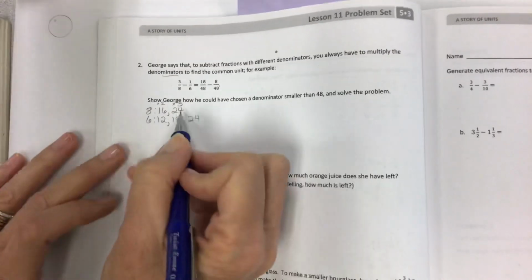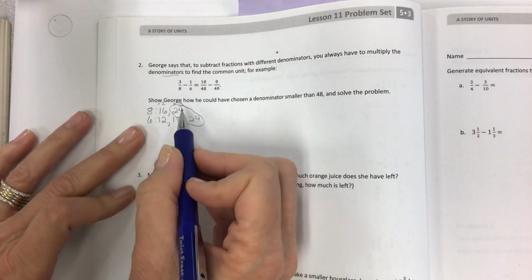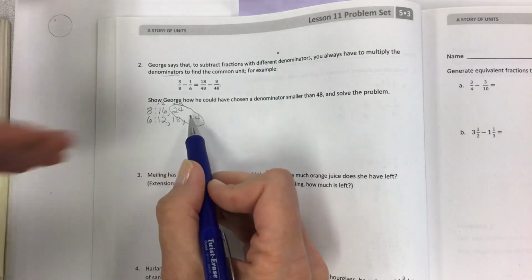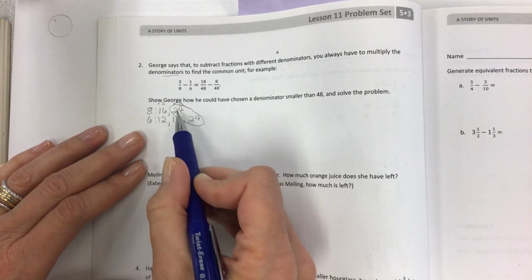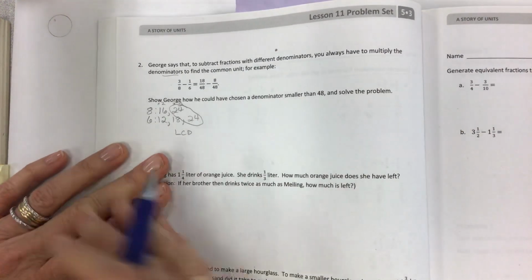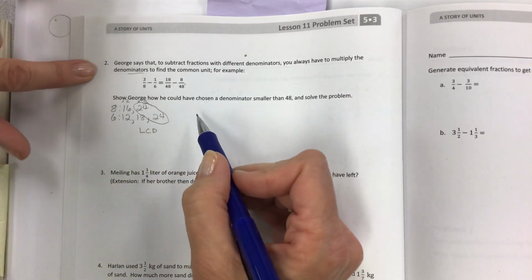And then when you get to 24, you don't have to keep counting. You have to pay attention to what you're counting with and to, and when you find something in common, you just stop there. That's the lowest common denominator. And so basically, that's how you get it.